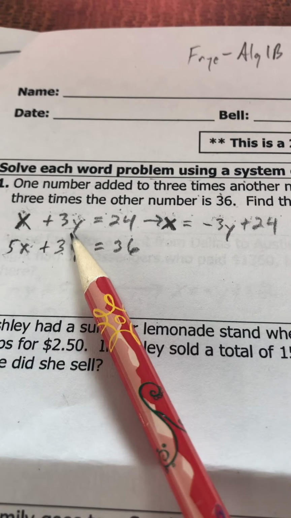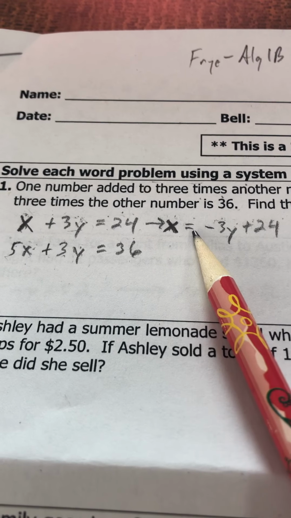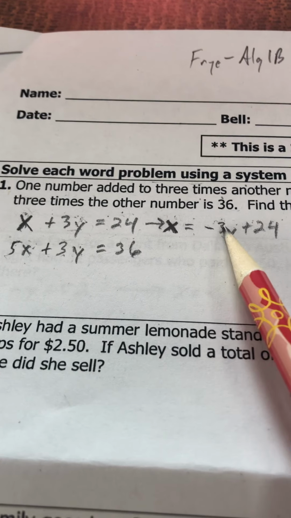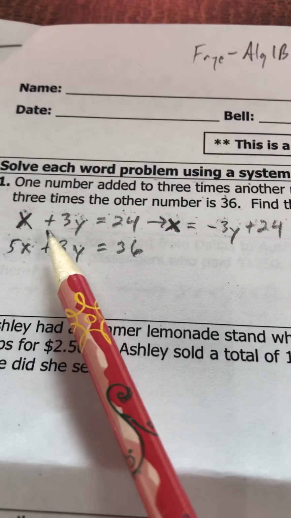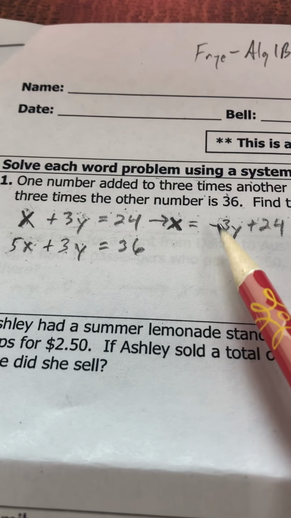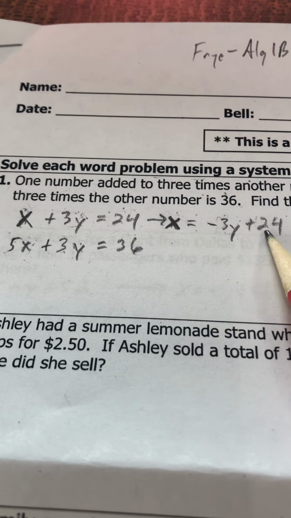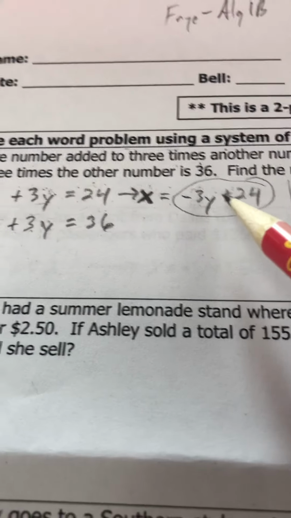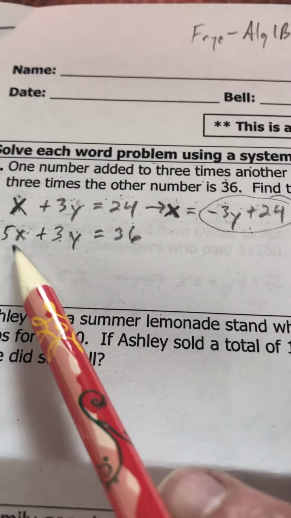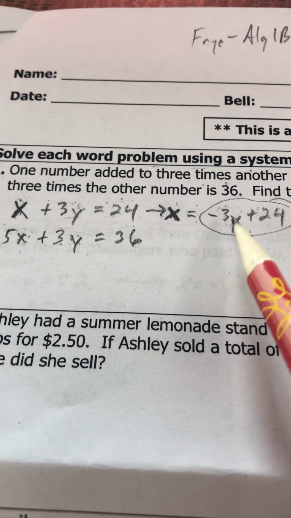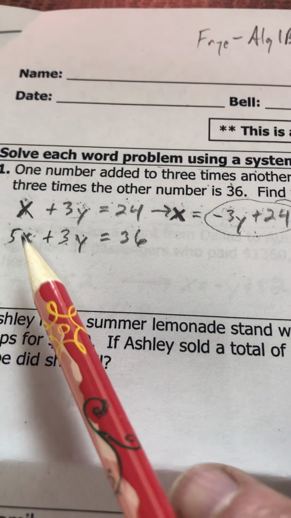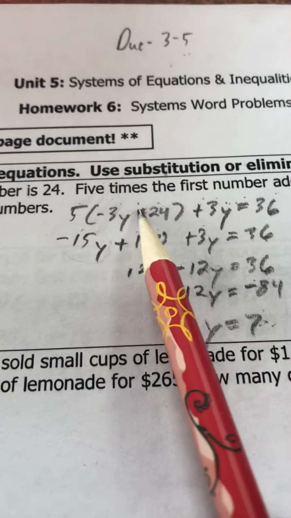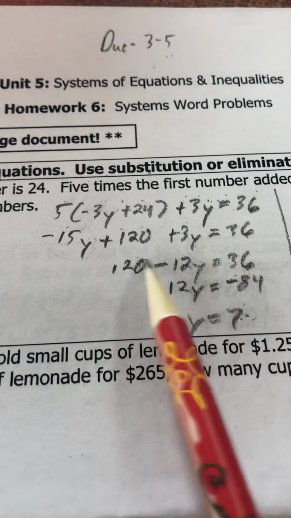I'm just going to change this to x equals, and I just put the 3y over on this side. In essence, I'm subtracting 3y from both sides. So this becomes negative 3y plus 24 over here, and this is what x equals. So I substitute this in for my x in the other problem. I plug that in right there, and I could work this problem out.